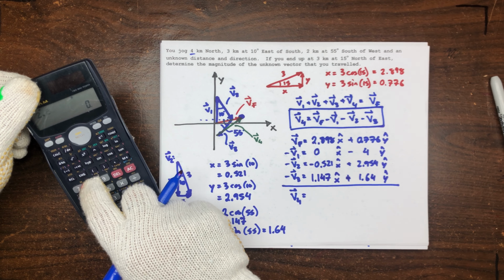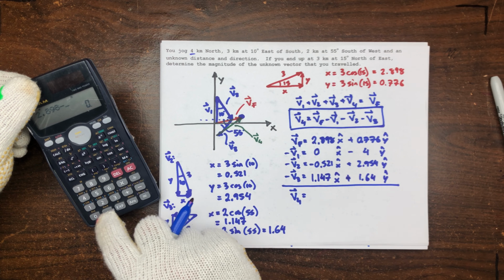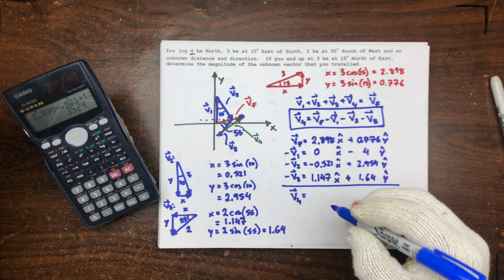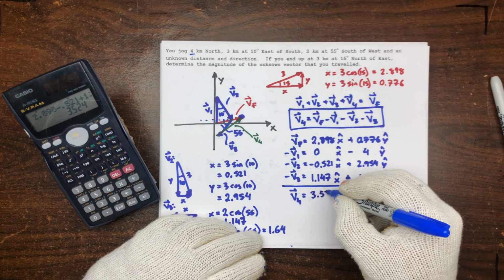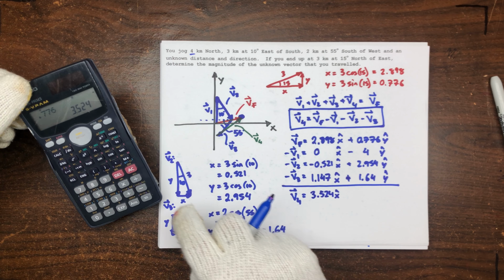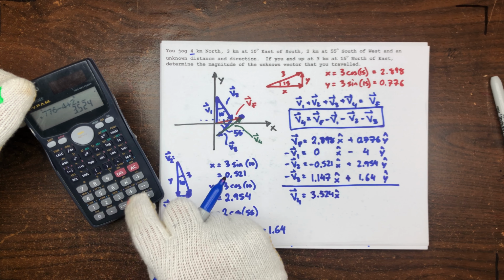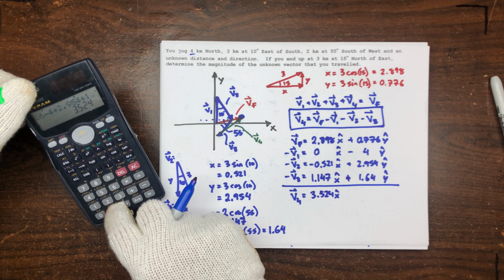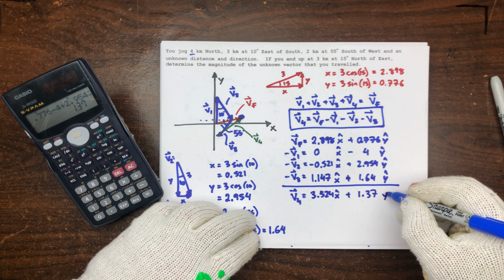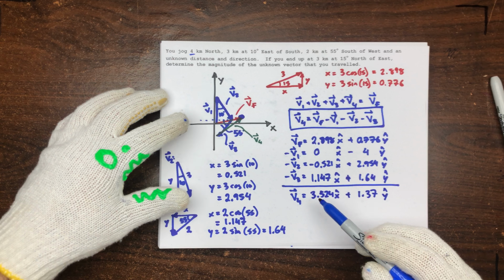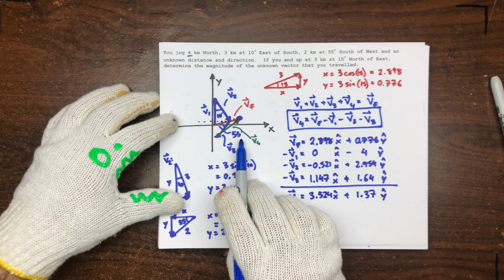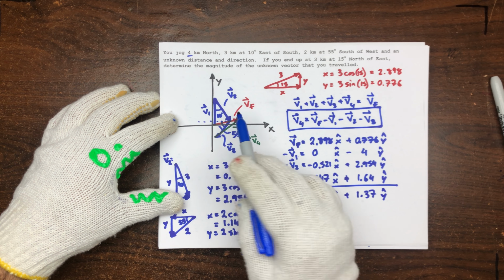Okay, let's add all these together. So we're at 2.989 minus 0.521 plus 1.147, which is going to be 3.524 x hat, and then 0.776 minus 4 plus 2.954 plus 1.64 is going to be plus 1.37 y hat. Okay, let's just look at our picture. It looks about right. 3 in the positive direction in the x direction, and 1.37. I think that's about right.